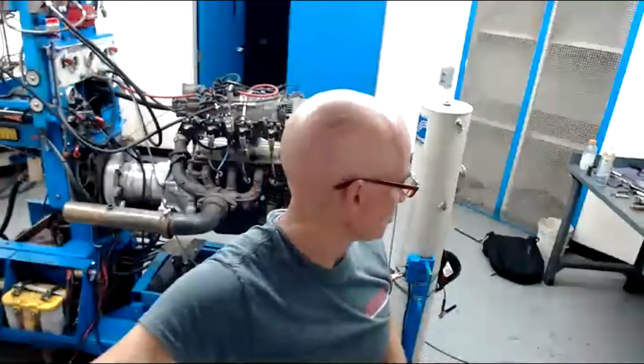Let's see, quick check. Take the belt off and the idler pulley. There should be no play. Are you saying that the idler pulley shouldn't spin?